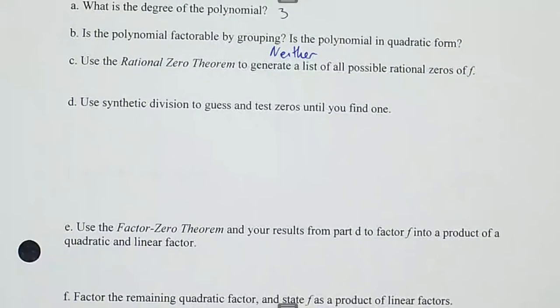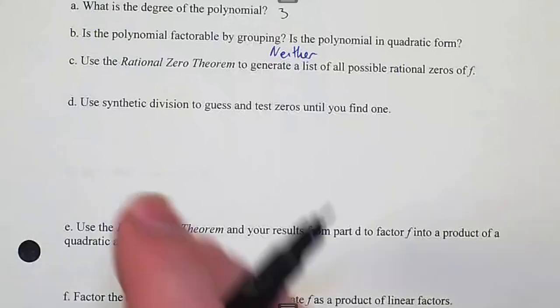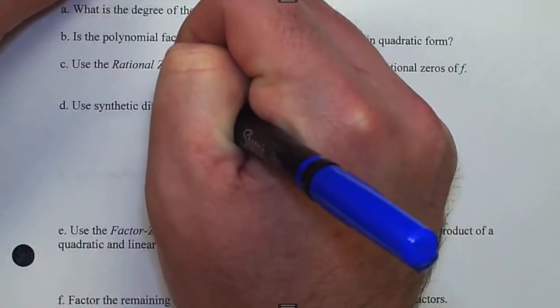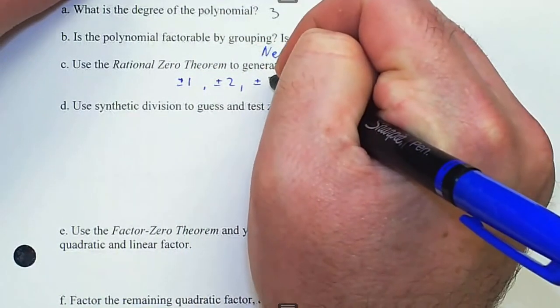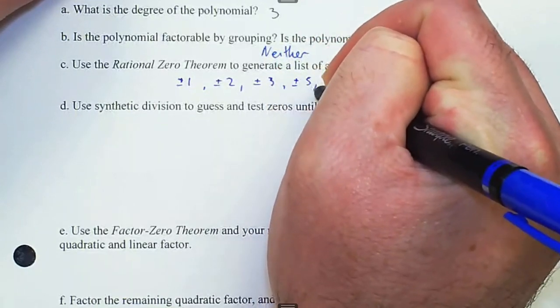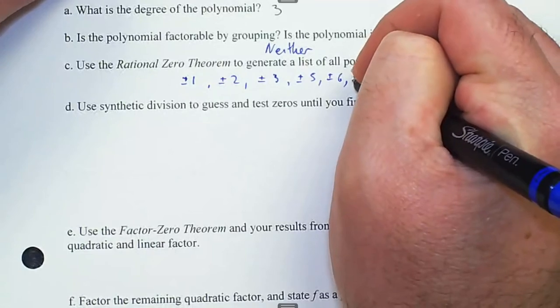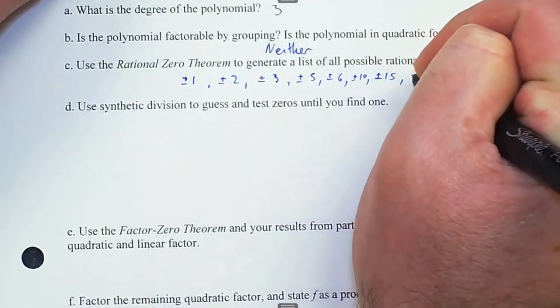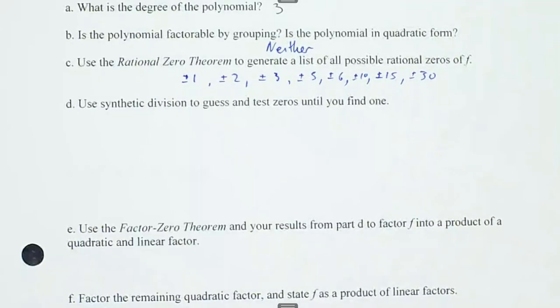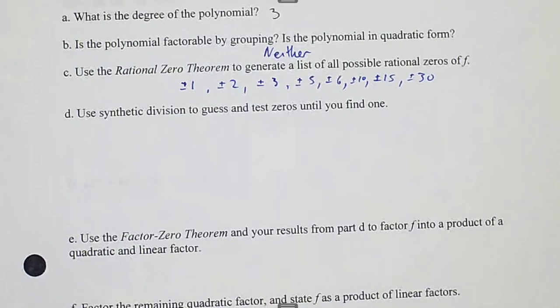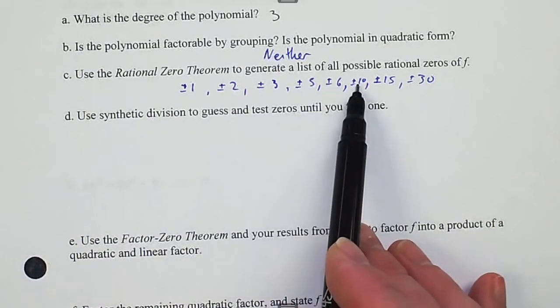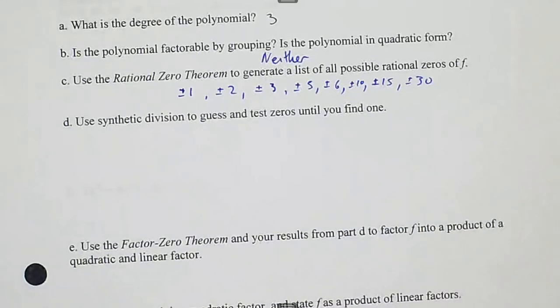Well, let's use the rational zero theorem to generate a list of the possibilities, okay? So how about plus or minus 1, plus or minus 2, plus or minus, what else goes in the 30? 3? 10. Wow, that's a lot. I'm surprised that many numbers go in the 30, frankly. And considering that there's only 2 numbers that go in the 31. So that's 16 different numbers.